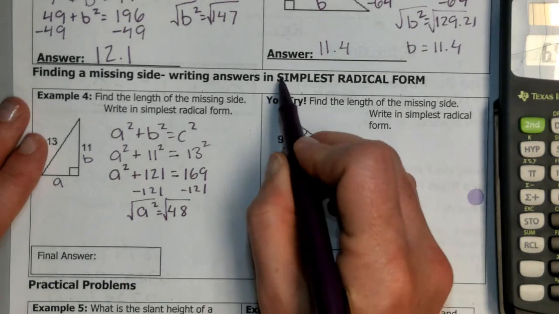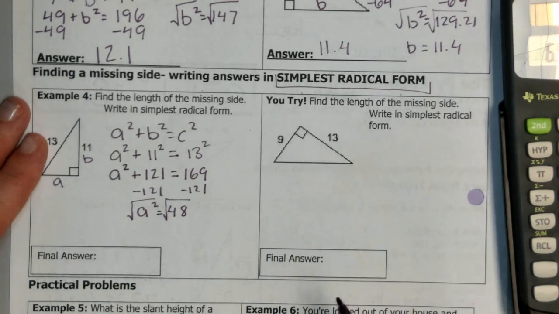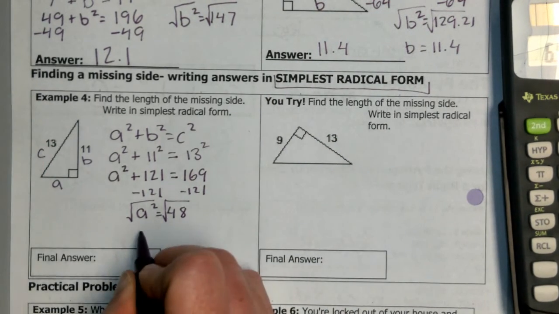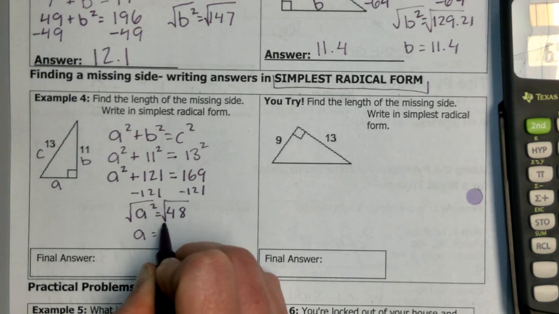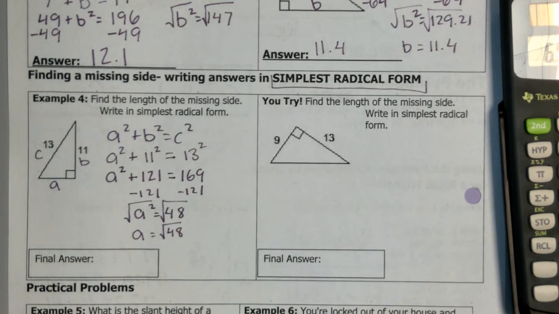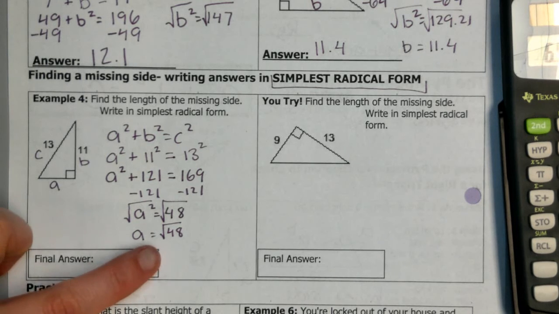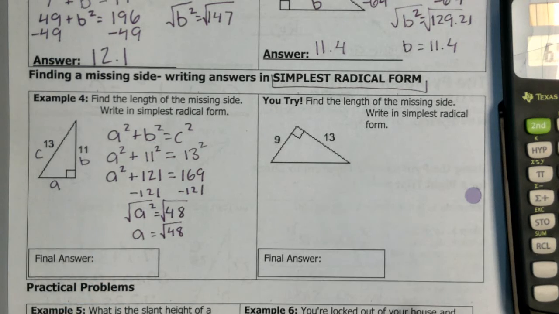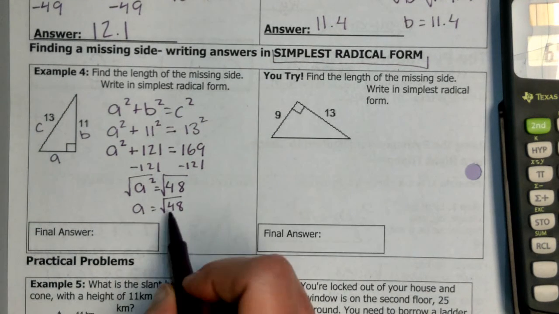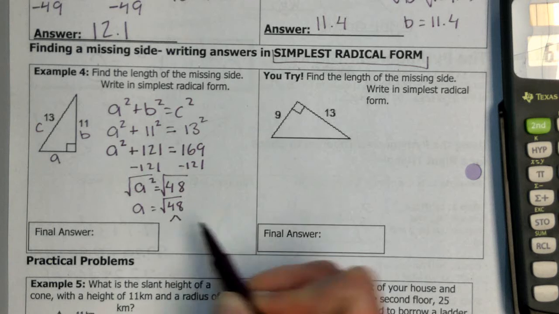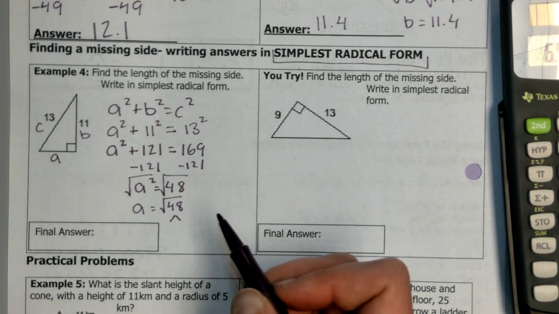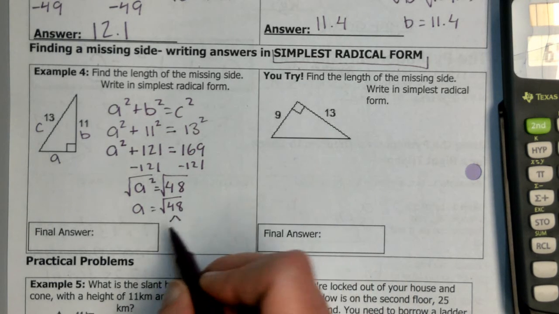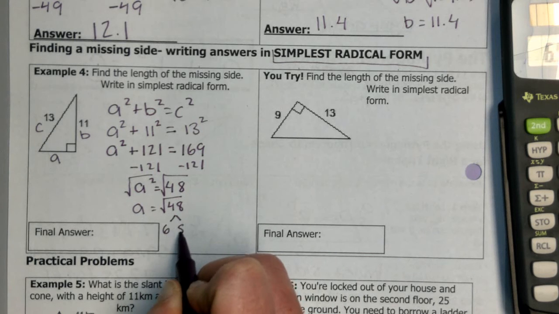But this says write your answer in simplest radical form, which means that we'll leave the square root of 48 as it is, and we'll pull out any possible perfect squares. So we did this in our first unit. It was a very long time ago, so I understand if you forgot. But you'll look at 48 and think, what two numbers make up 48? What do you multiply? 6 and 8. Okay, 6 times 8 is 48.